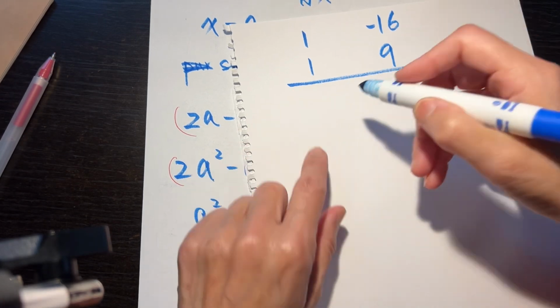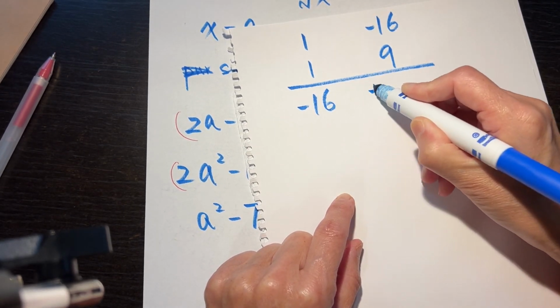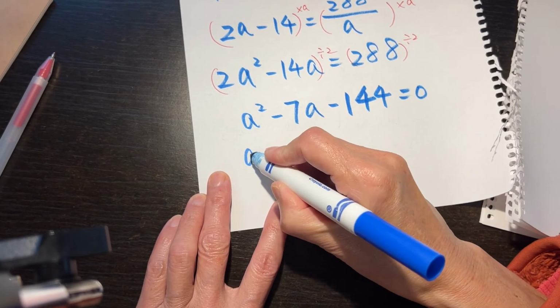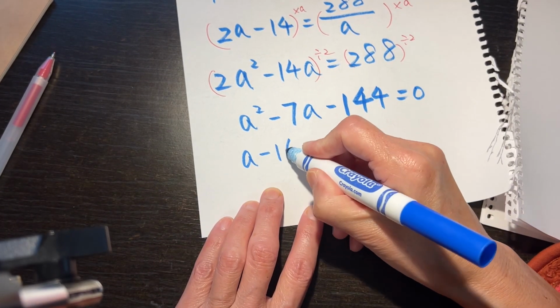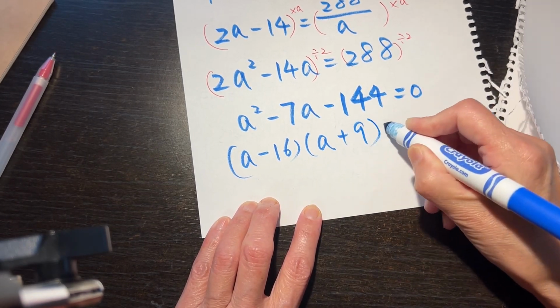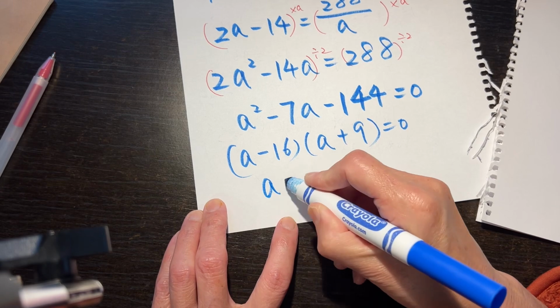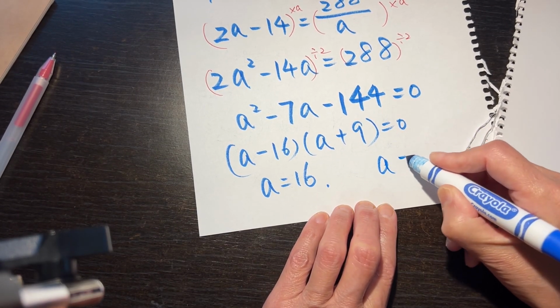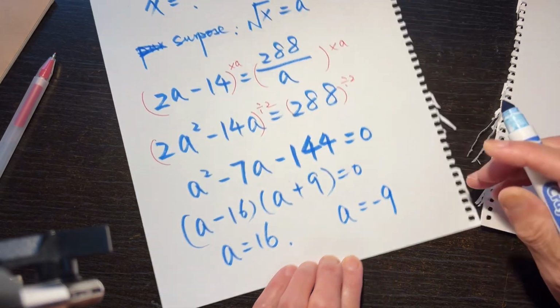So this is negative 16 plus 9 is negative 7. So a minus 16 times a plus 9 equal to 0. A is 16. A is negative 9.